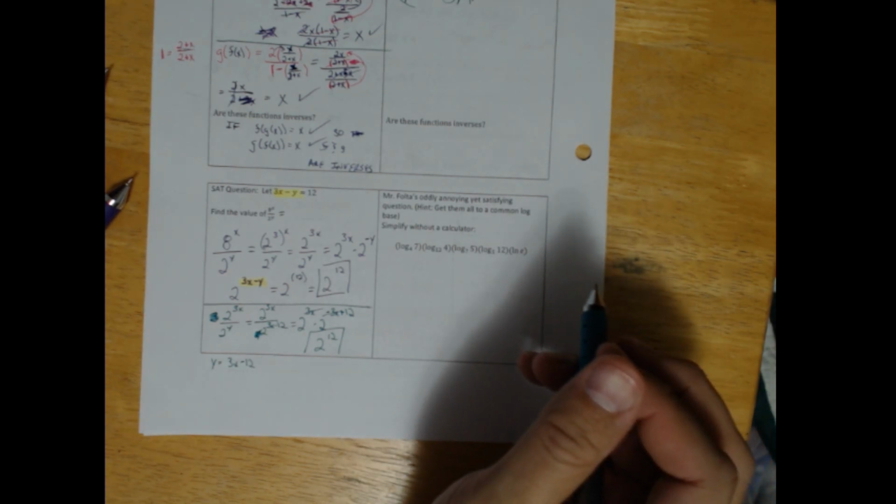Okay, now the super fun, annoying, yet oddly satisfying question. Simplify this without a calculator. If I'm ever asking you to not use a calculator, it's either going to give an exact answer or it's going to work out really cleanly.